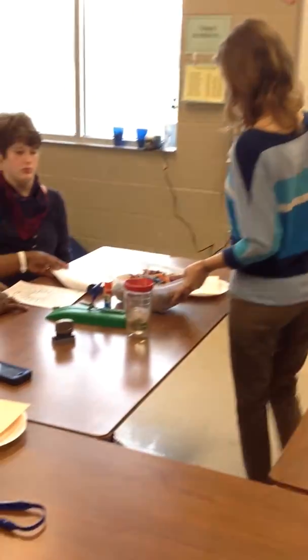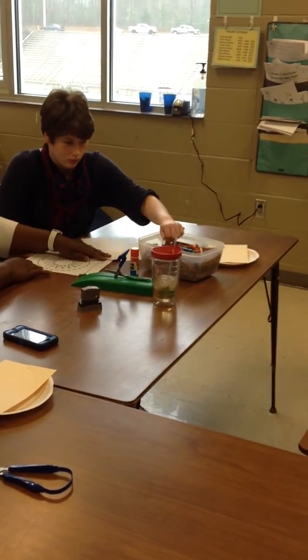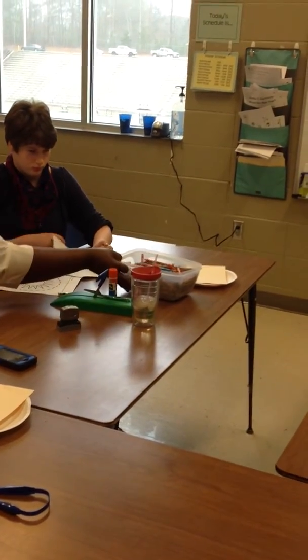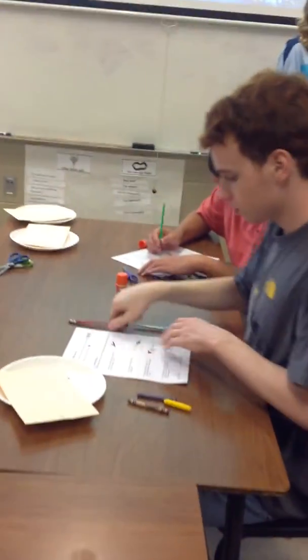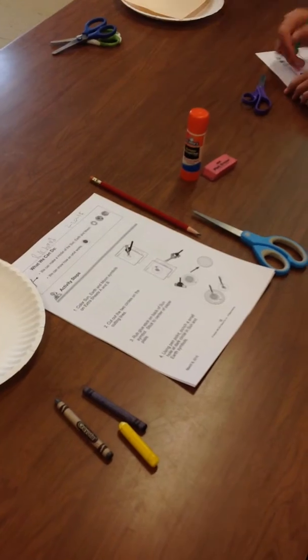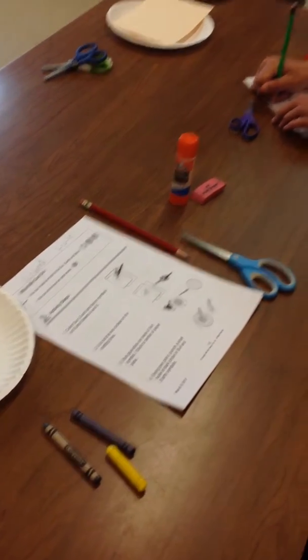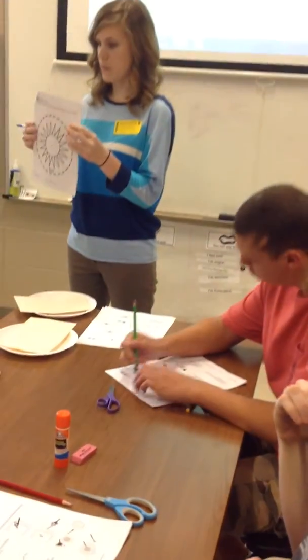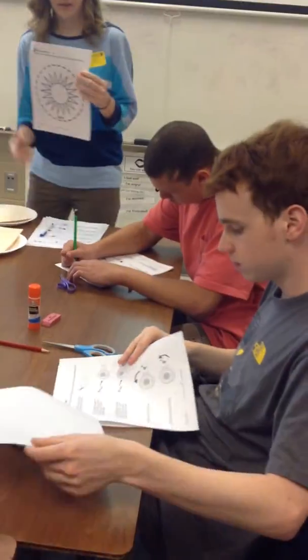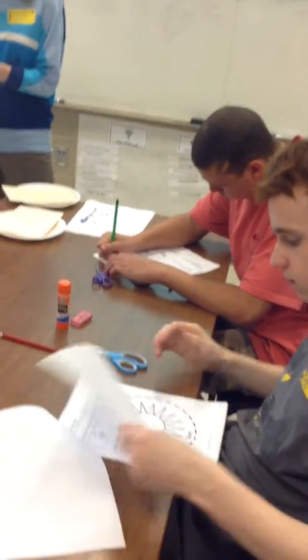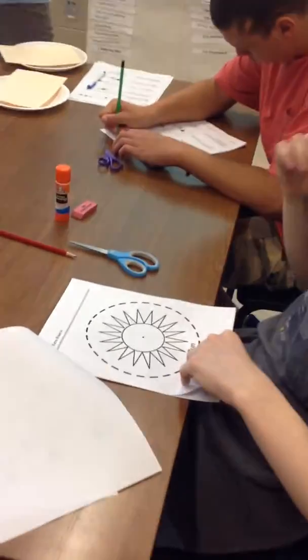Okay, so what is our first step to do? Color the sun, earth, and moon symbols on sheets A and B. Good job. So this sheet right here, can everybody find it? We're going to color the sun. What color is the sun? Yellow. Can you color that quickly?